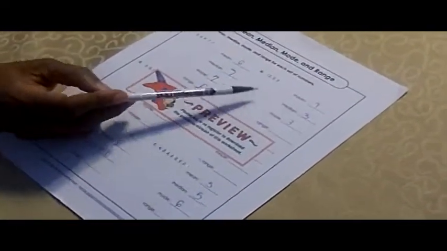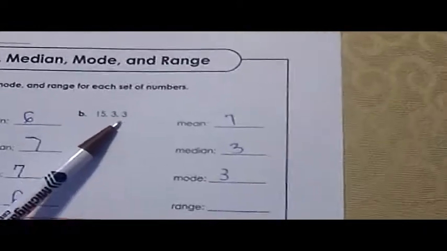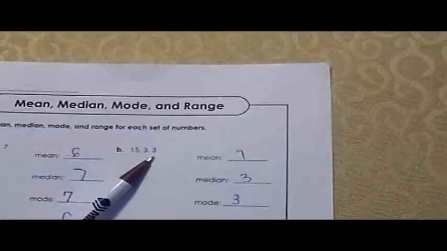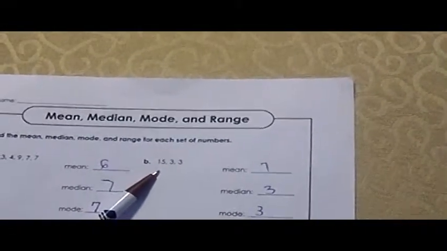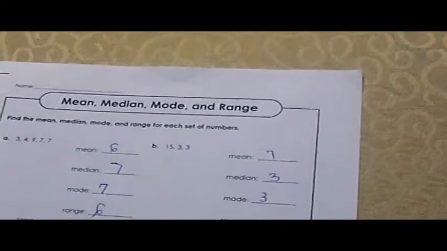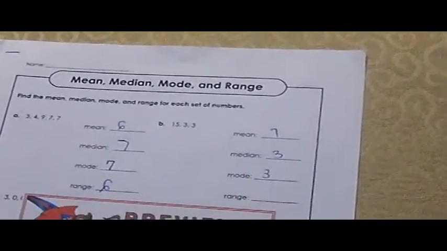All right, Hope, would you please do letter B? What would be your smallest number? My smallest number will be 3. And your largest number? 15. Would you demonstrate that on your paper and show us the difference between those two?